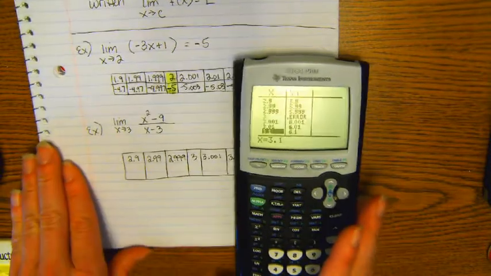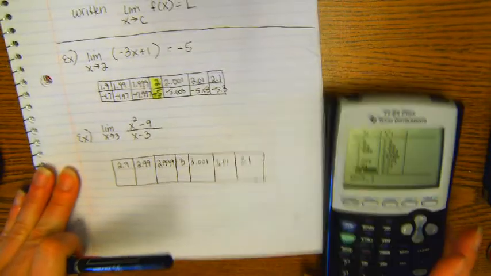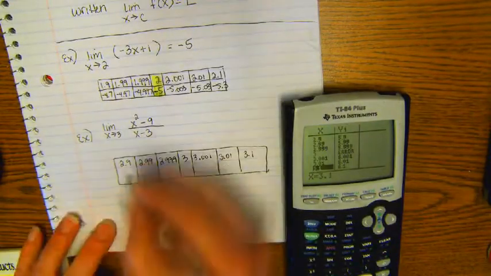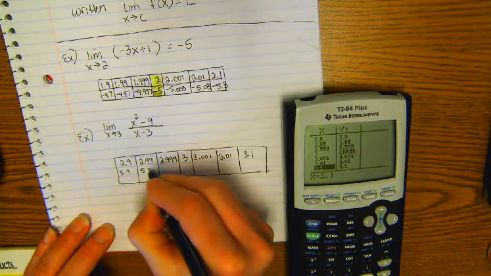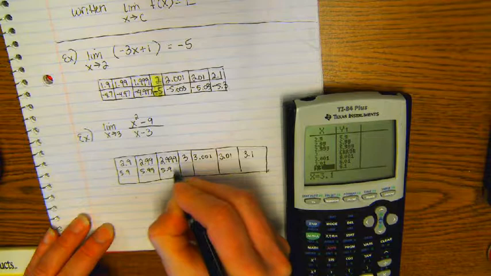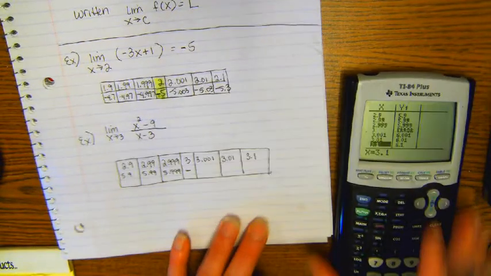Okay, now let's jot down our values. I'm going to just put a little dash there because it doesn't exist.